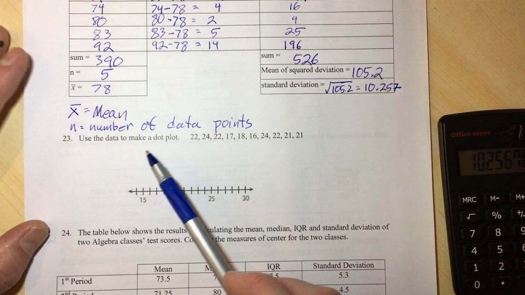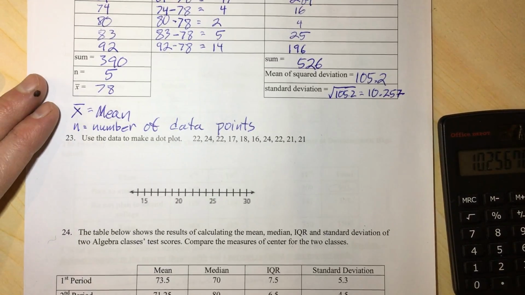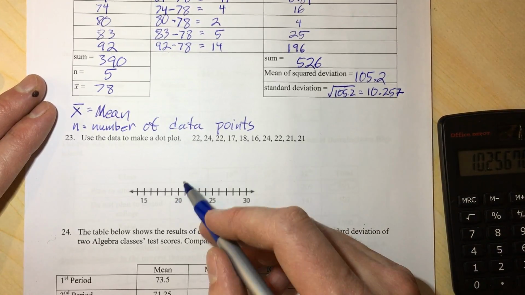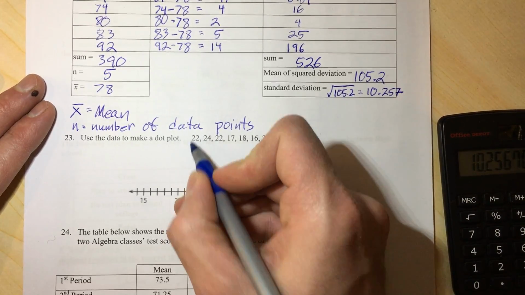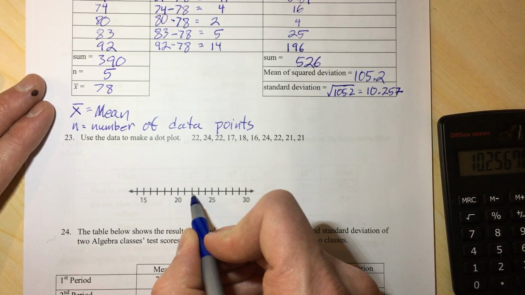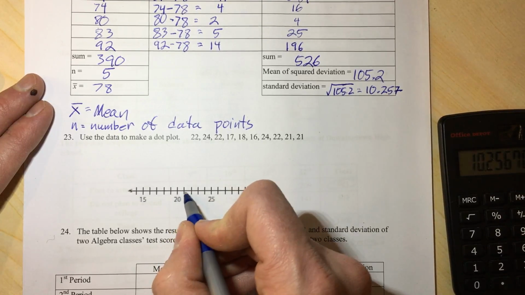I use X's instead of dots, but if you love dots and you hate X's, then use your dots. I'm going to go ahead and use X's just for our purposes. Okay, so start off with 22. I go find 22 on here, and what are we counting by? It says 1, 2, 3, 4, 5. So we're counting by ones. So here's 22. So 21, 22.